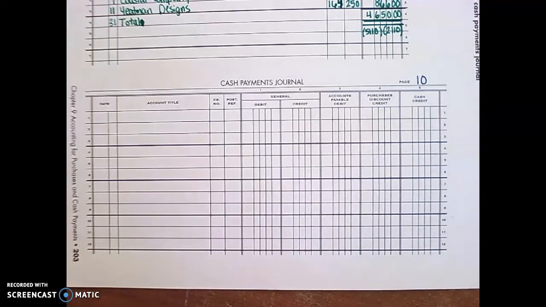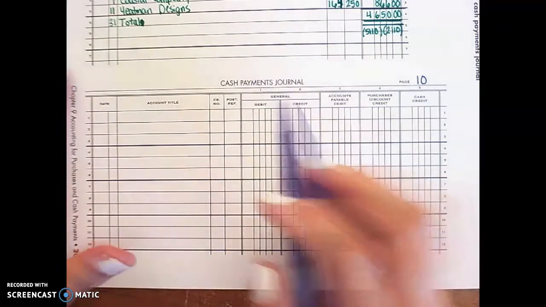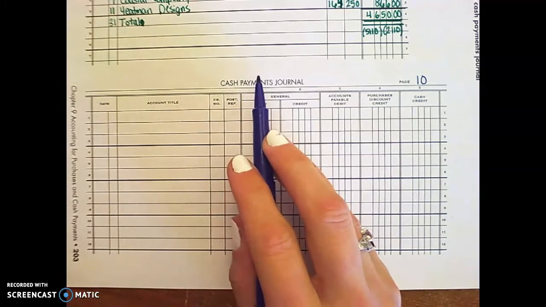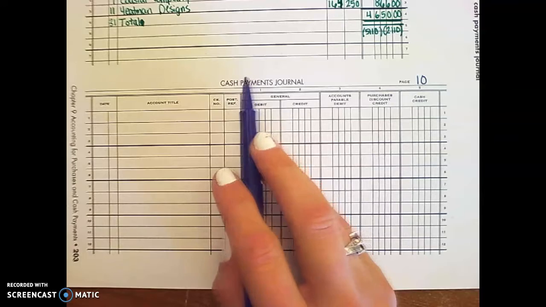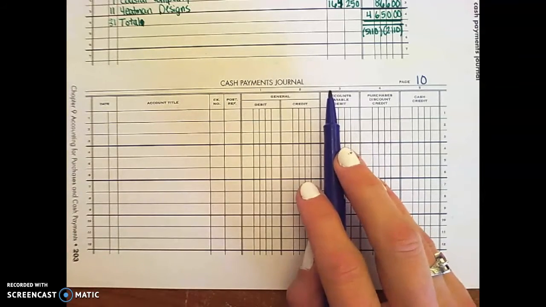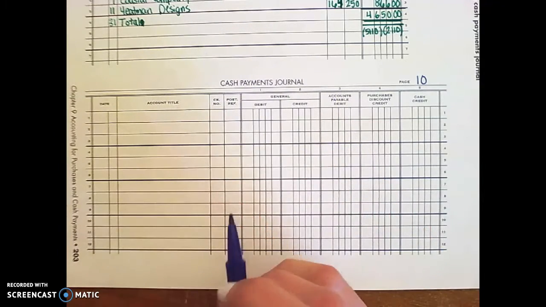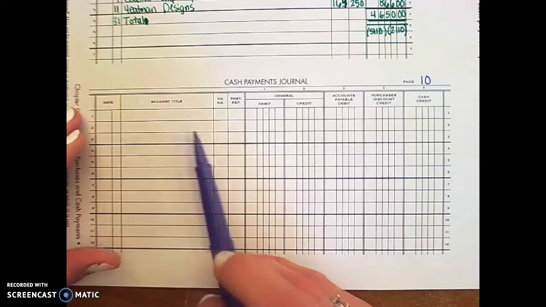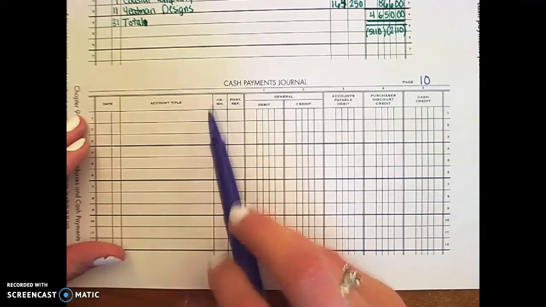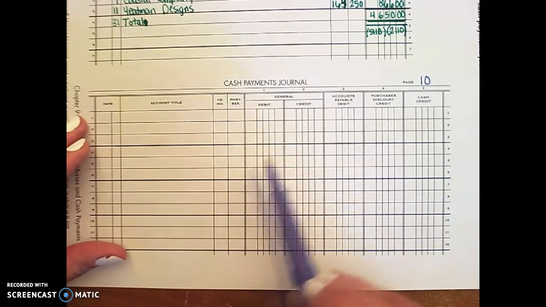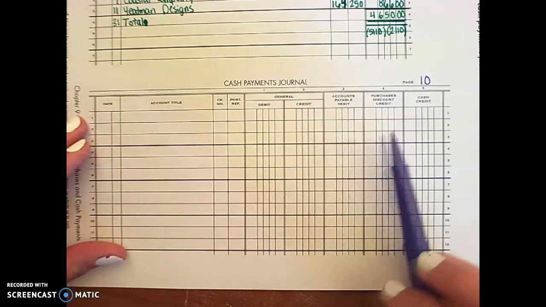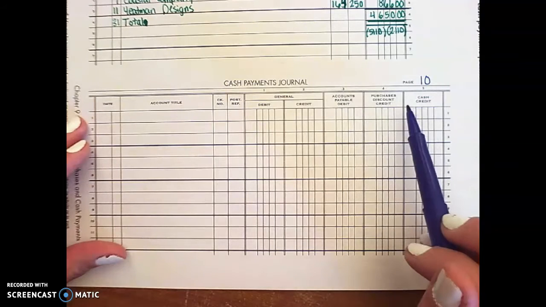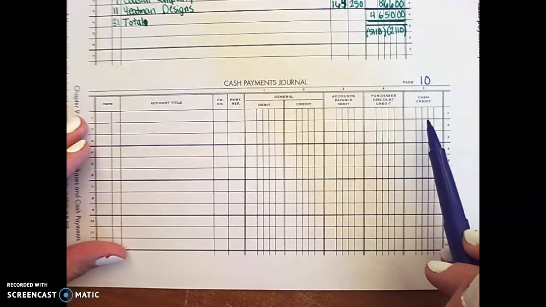Now, the cash payments journal is only to be used when we pay with cash. And typically, the way we pay with cash most in our transactions is going to be with a check. So anytime we pay cash for anything, we're going to be using our cash payments journal. To look over this here, we have the date column, the account title column, we have a check number column, post reference column, we have general debit and credit columns, and then there are special amount columns. There's one for accounts payable debit, purchases discount credit, and a cash credit.